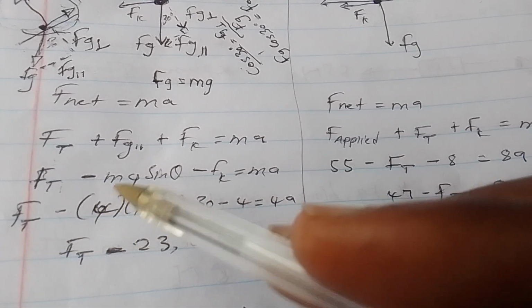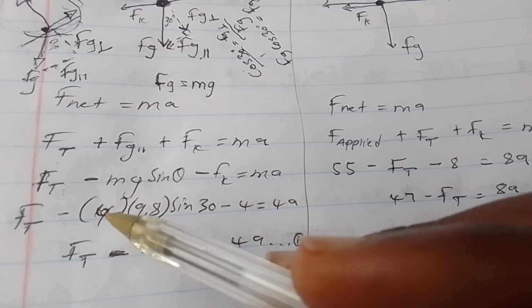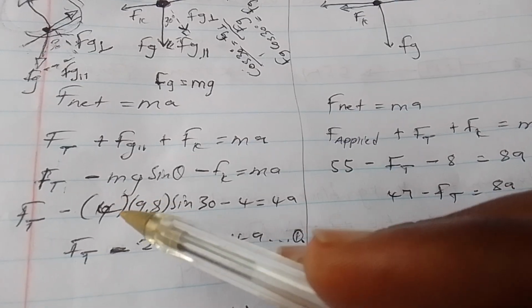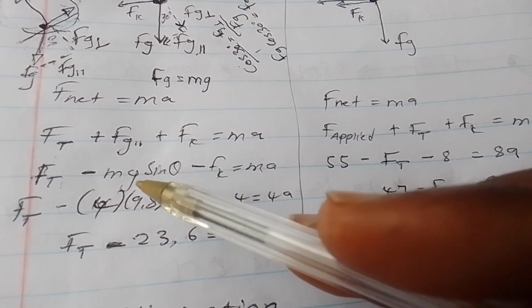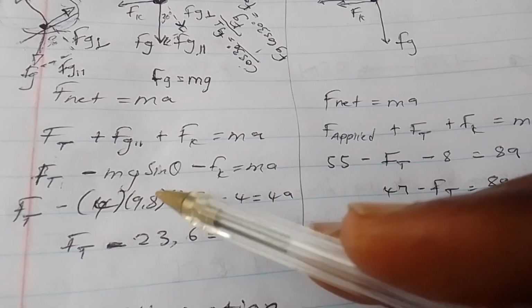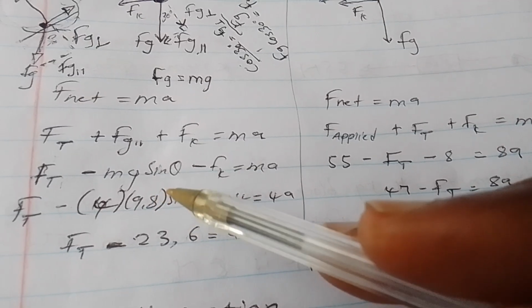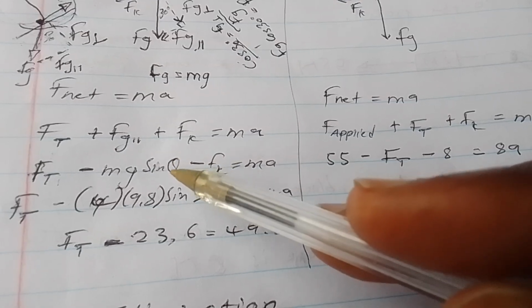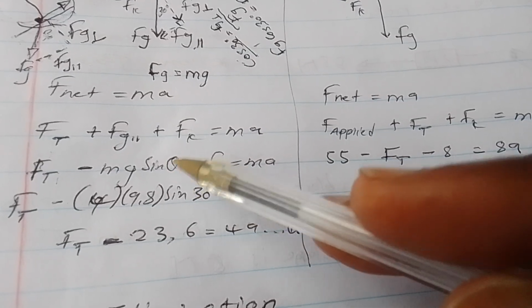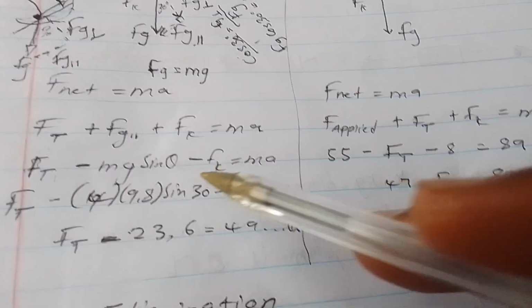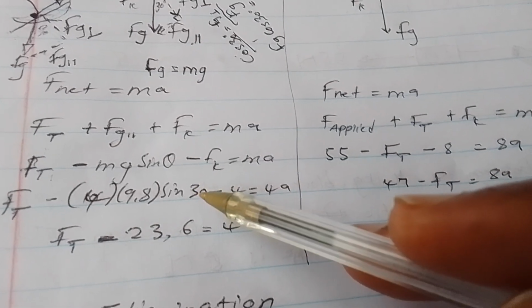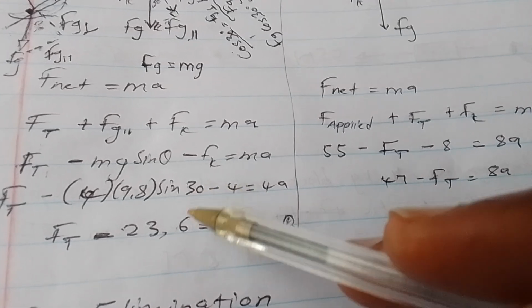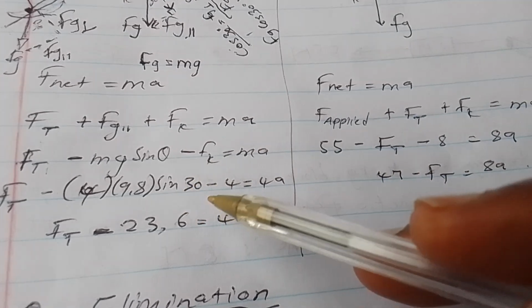Instead of m, we're going to write 4 because we're working on our 4 kg block. So our mass is 4. Then for g, the force of gravity, we replace it with 9.8. Then sine. It was not really necessary for me to write this symbol here. I should have just used the 30 degrees instead, but it's fine anyway.